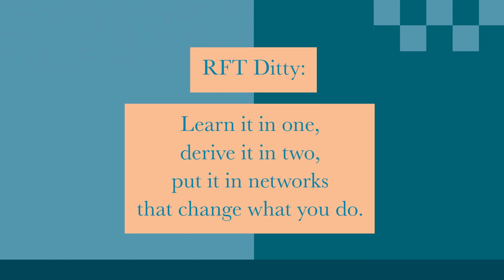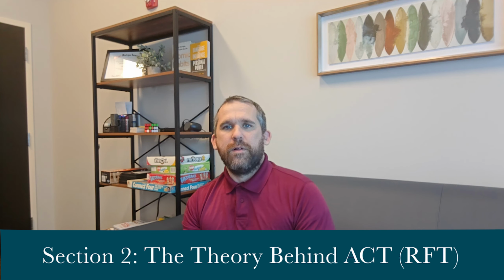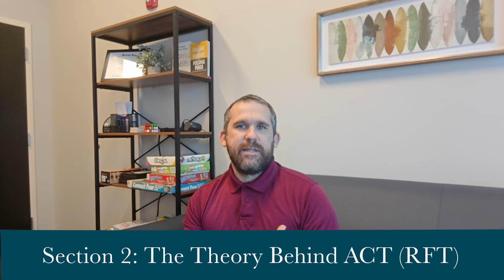It's grounded in something called Relational Frame Theory, or RFT, which explains how we create meaning and how our thoughts influence our actions. So here's a quick way to think about RFT, and it's summed up in just a few lines. Learn it in one, derive it in two, put it in networks that change what you do. It's a powerful framework, and it's the foundation for all the processes that we'll explore in the Hexaflex model. But first, let's take a closer look at relational frame theory, or RFT, and how it explains the role of language in shaping our experiences and actions.